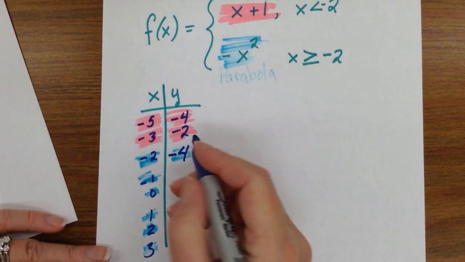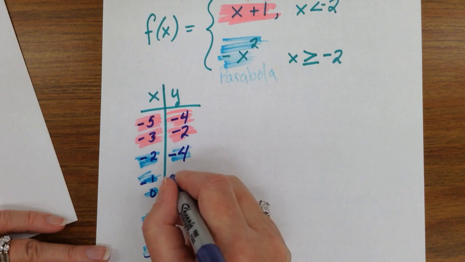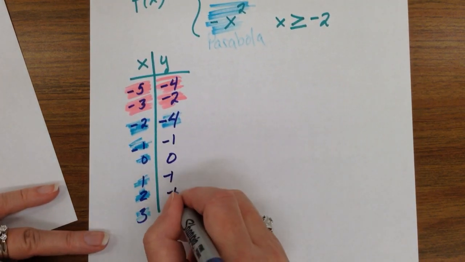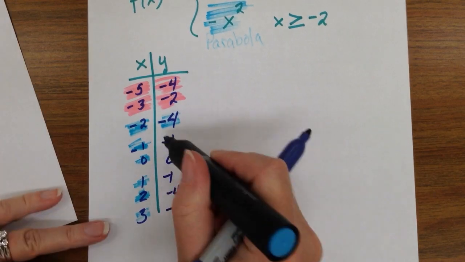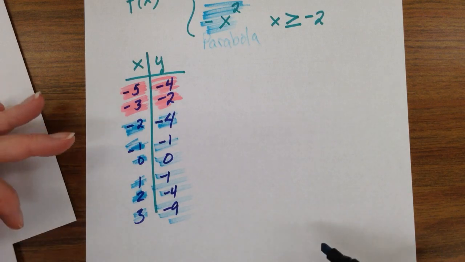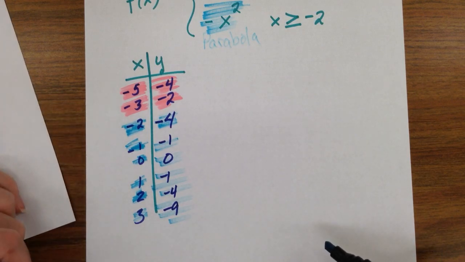So filling in -1, you square it first, then you multiply by the negative, you get -1. Filling in 0, you get 0. Filling in 1, -1, -4, -9. And these are all parabola pieces. Now, I could just go ahead and plot all of those. Do you want me to? Okay, I will.